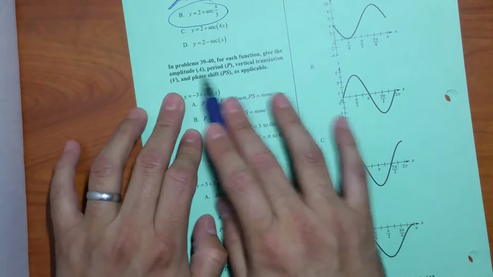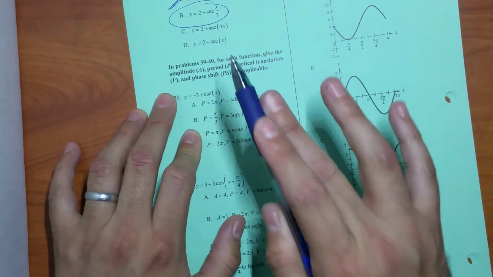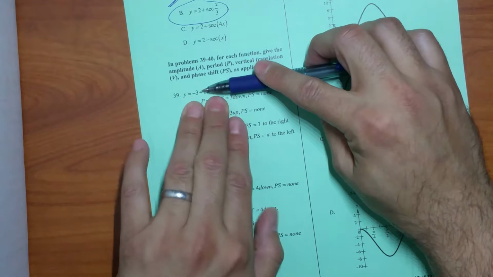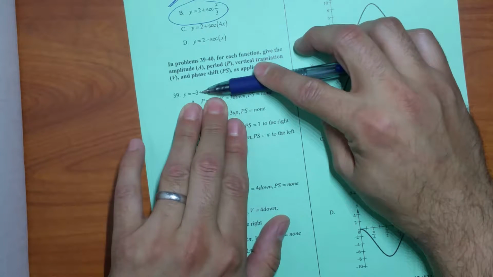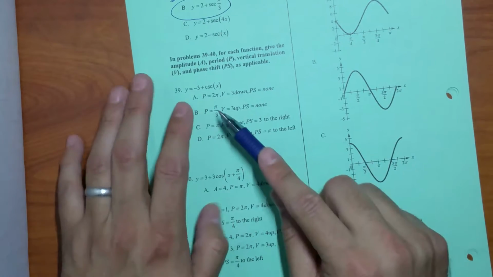All right. Now, let's start this one right here. So we're going to have amplitude, period, vertical translation, and phase shift. So first, what does this -3 represent? No, vertical shift. The vertical shift. So now, which one has a vertical shift of negative 3?